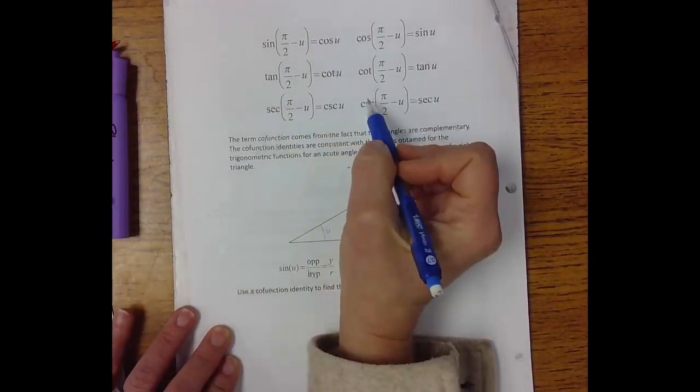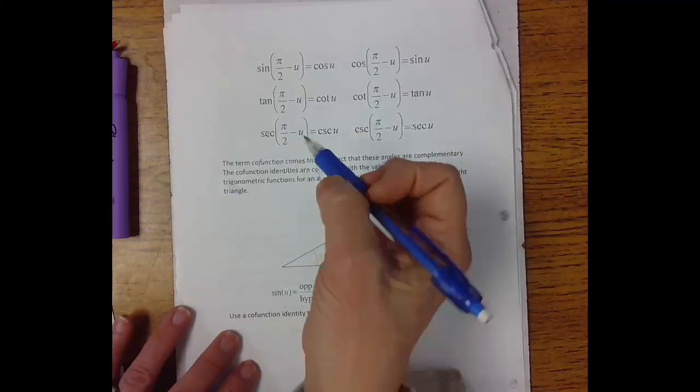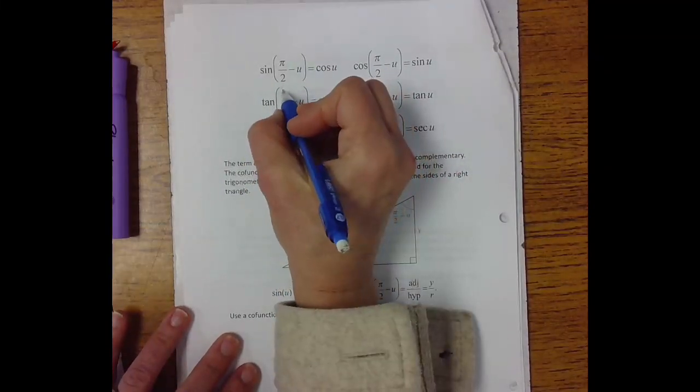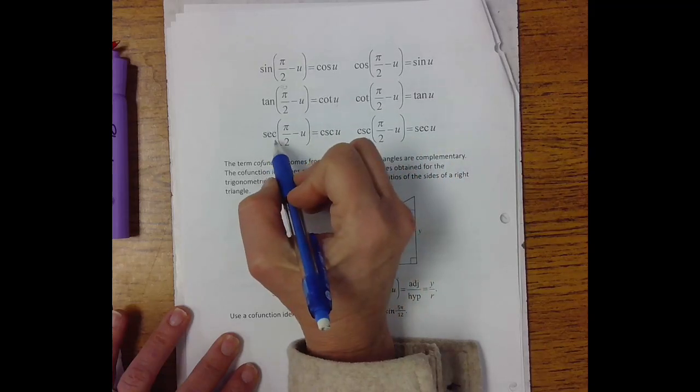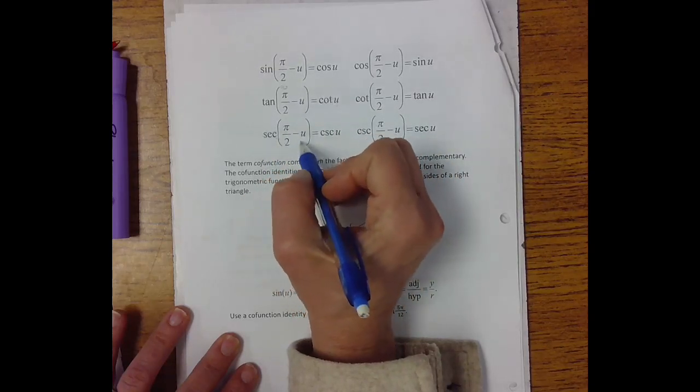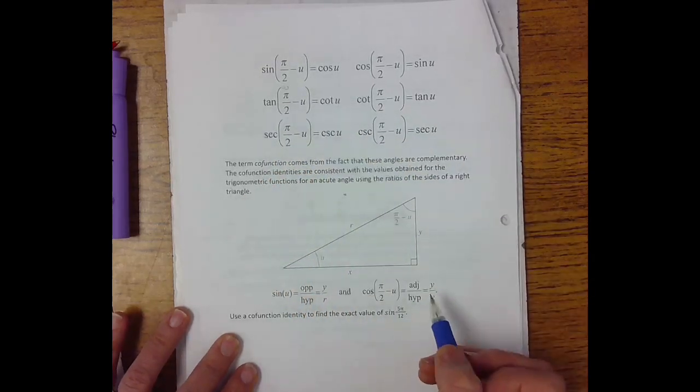So if I go the tangent of 90 minus u, it is going to equal the cotangent of u. If I say the secant of 90 minus u, it is going to equal the cosecant. And it works the same way the other way around.